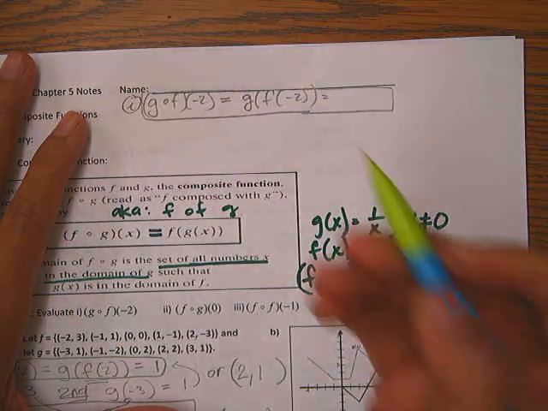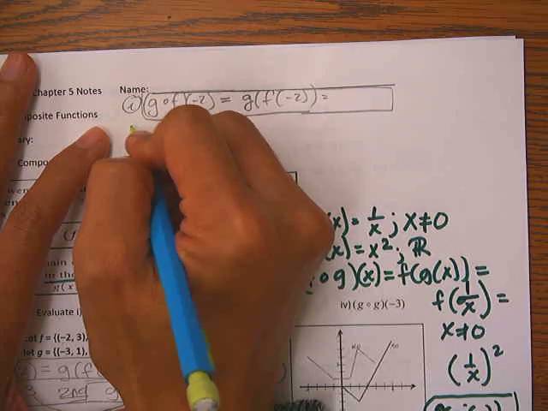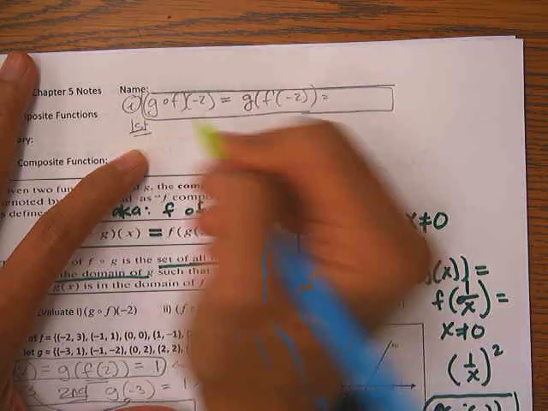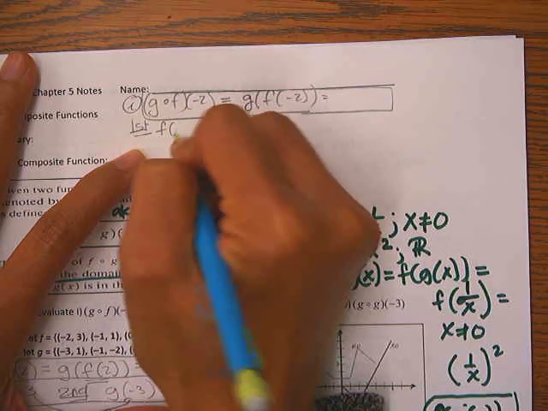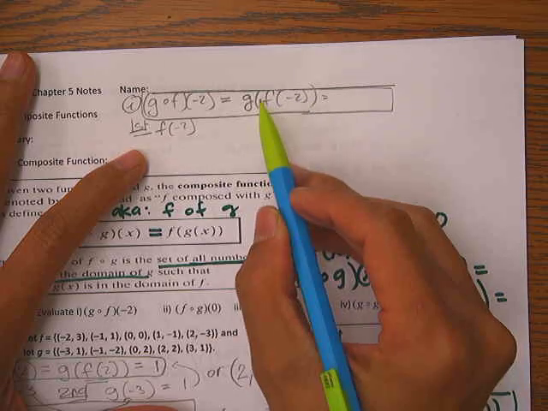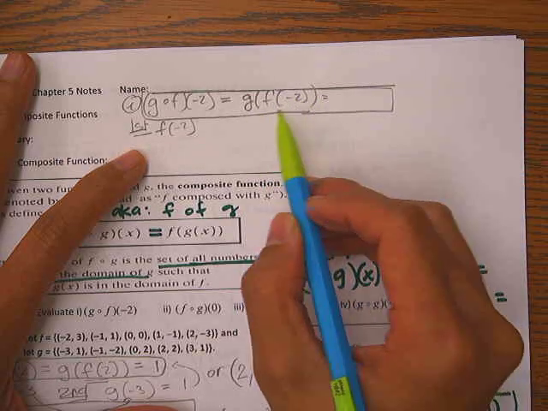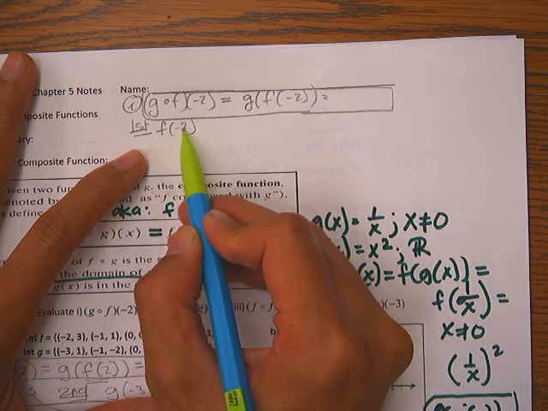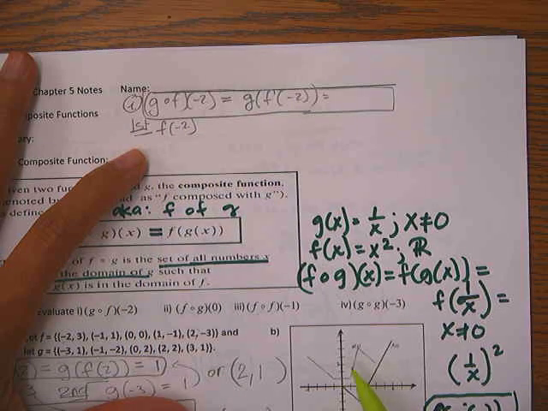Okay, so the first piece we are going to try to do is f of -2, g of f of -2. We want to do the inner component first, just like PEMDAS does, the parentheses first. So f of -2, let's go look at which one is the f function.